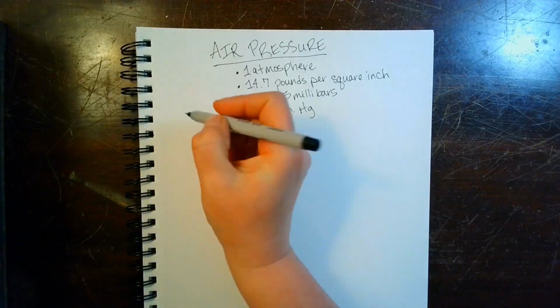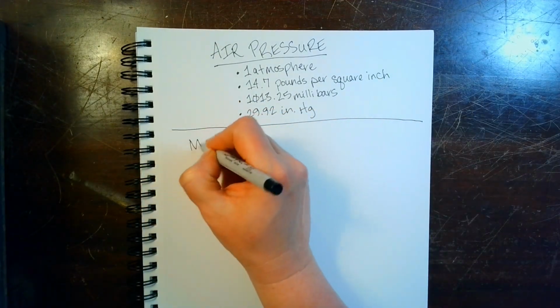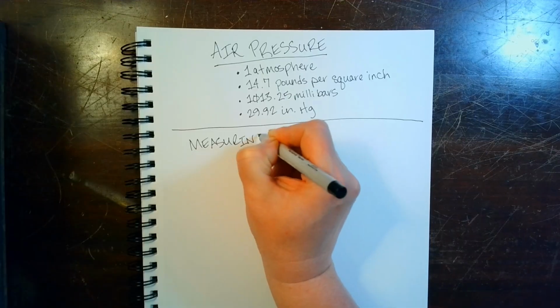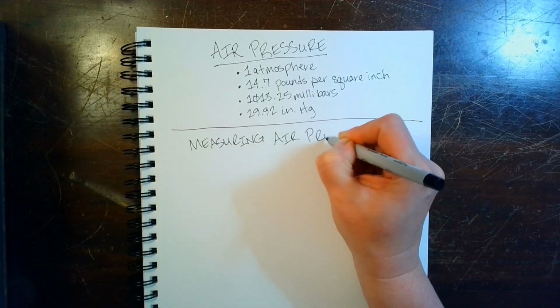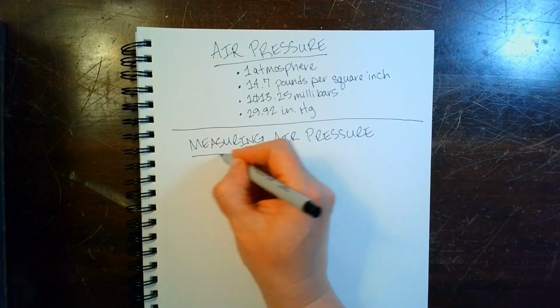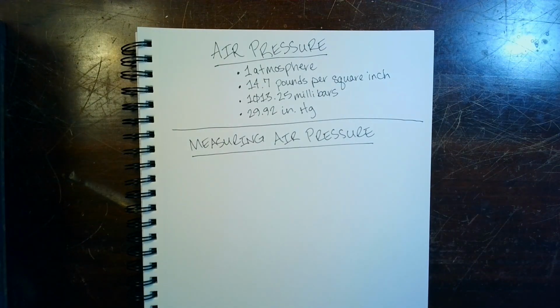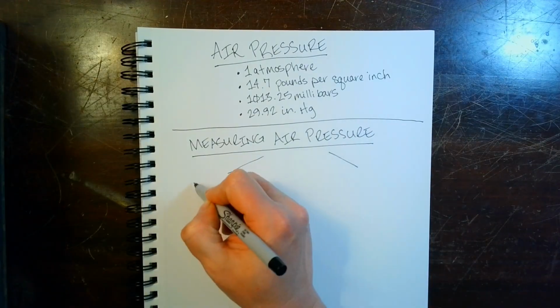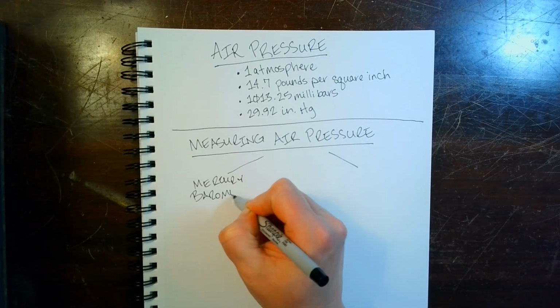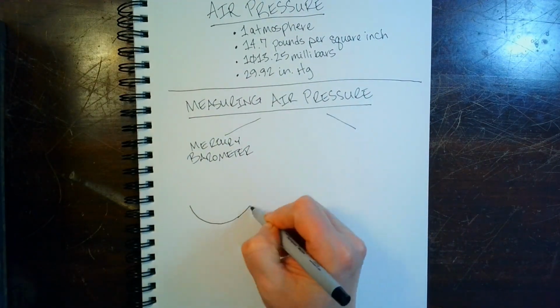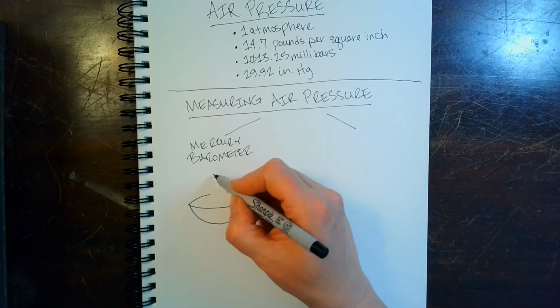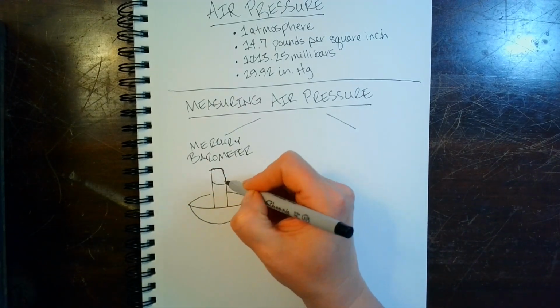So how do we measure air pressure? Well, we use something called a barometer, and there are two main types. So let's start with the mercury barometer. Imagine a bowl filled with mercury and an inverted tube sitting inside of it, also filled with mercury.